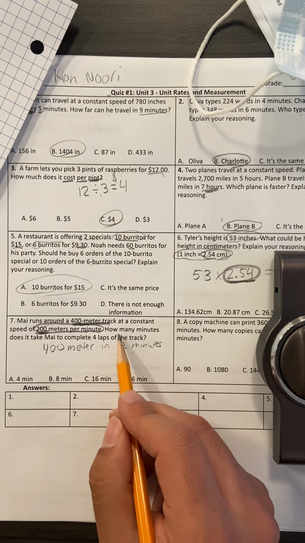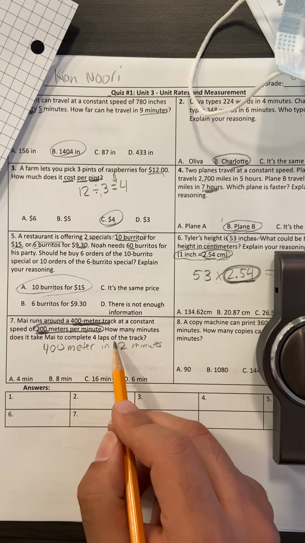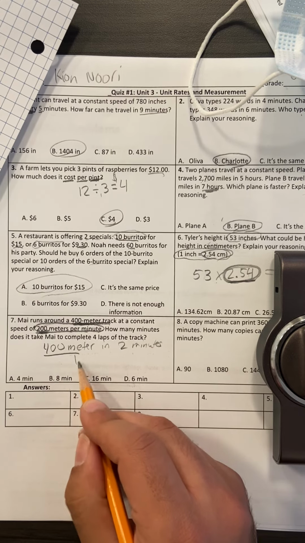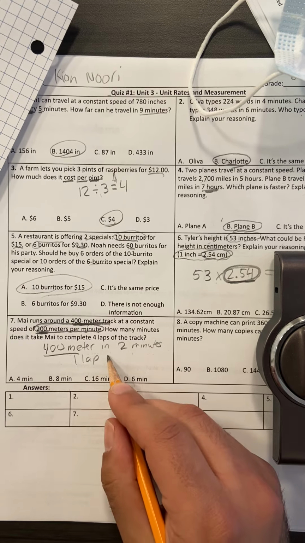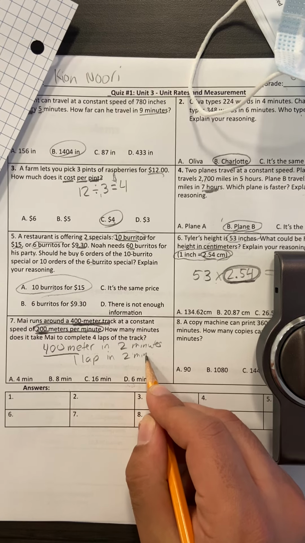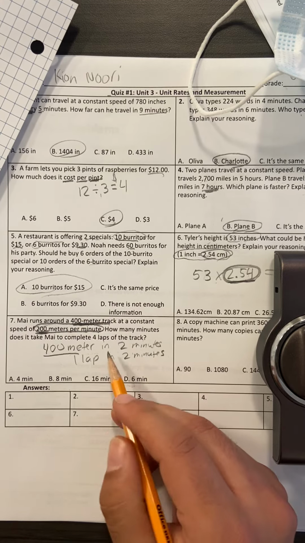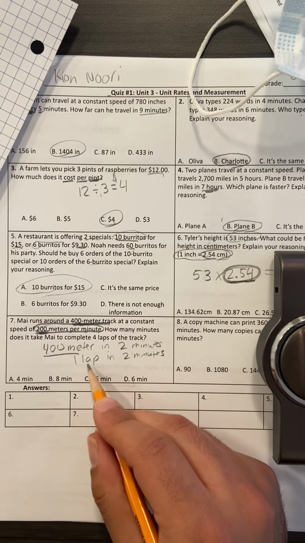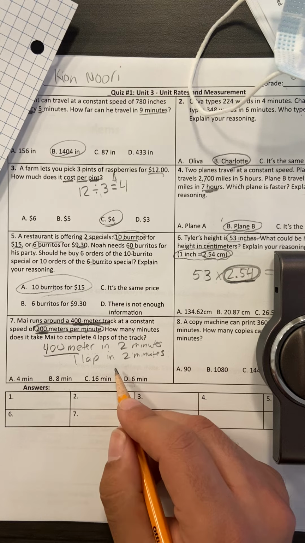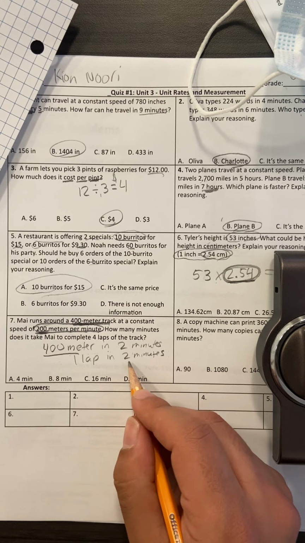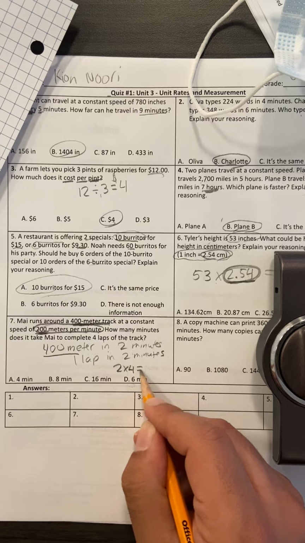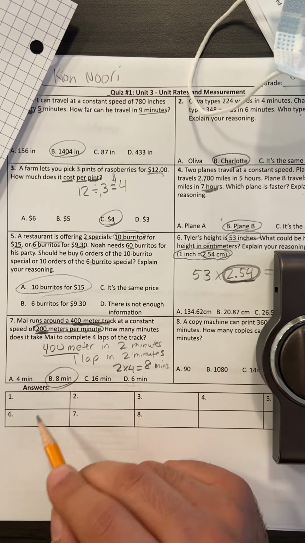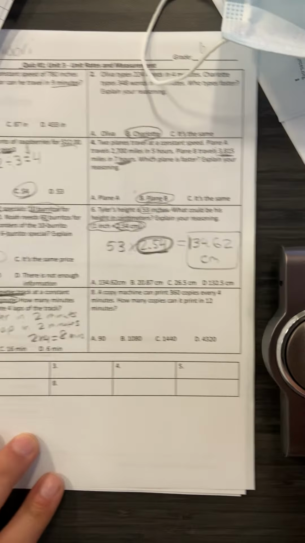Okay. How many minutes does it take to complete 4 laps of the track? So this is 1 lap. So 1 lap in 2 minutes. So if you want to know 4 laps, then you just have to do 2 times 4. Because if 1 lap takes 2 minutes, then we want to know how long it takes to do 4 laps. So we have to multiply 2 times 4, and we get 8 minutes. 8 minutes. All right, last one.